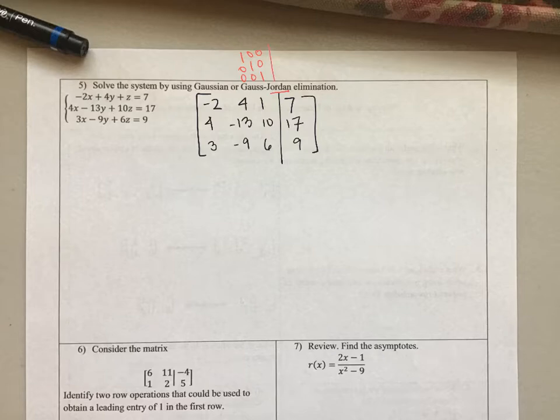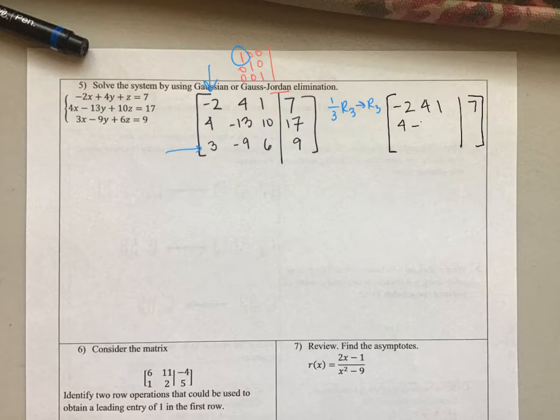So the first thing, trying to get a 1, there is no 1 already in the first column, so I've got to figure out another way to get a 1. And there's a few different ways. One of the things I noticed is that everything in the third row is a multiple of 3. So if I divide by 3, I won't create any fractions, and it would create a 1. So if I take 1/3 of row 3 to make my new row 3, that means, again, row 1 and row 2 are unchanged: -2, 4, 1, 7, 4, -13, 10, 17. But row 3 becomes 1, -3, 2, 3.